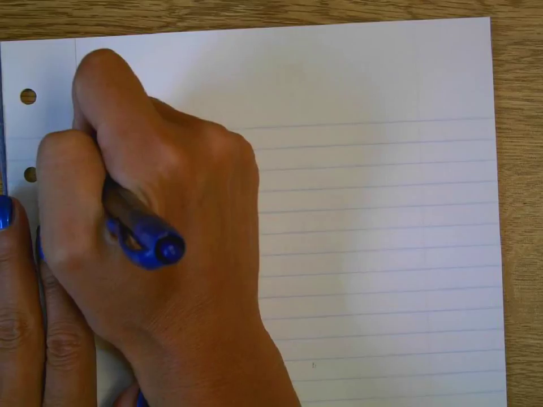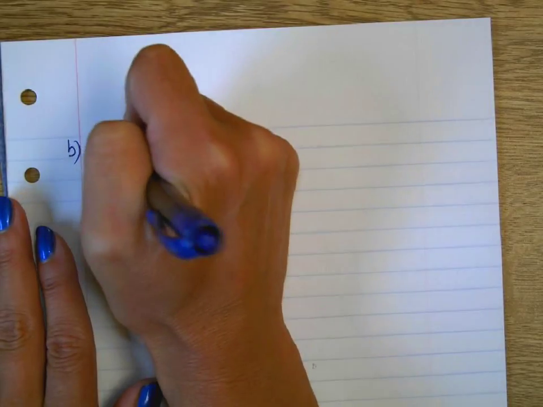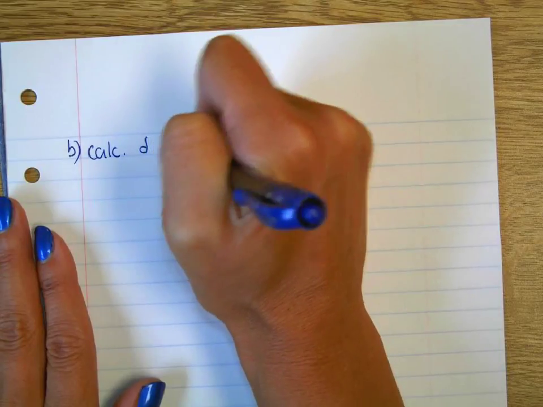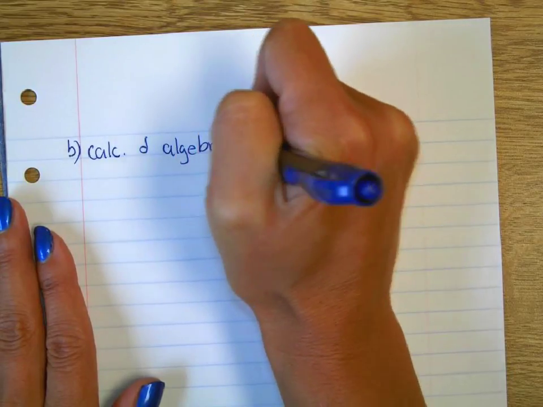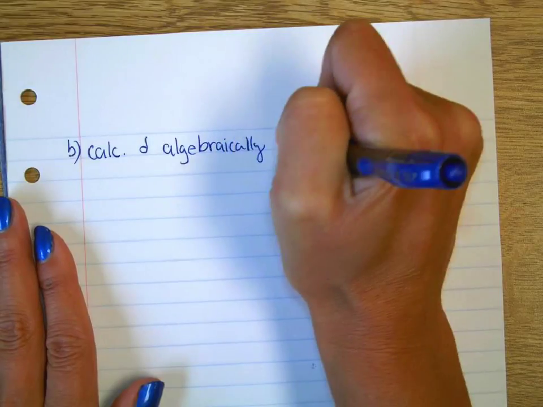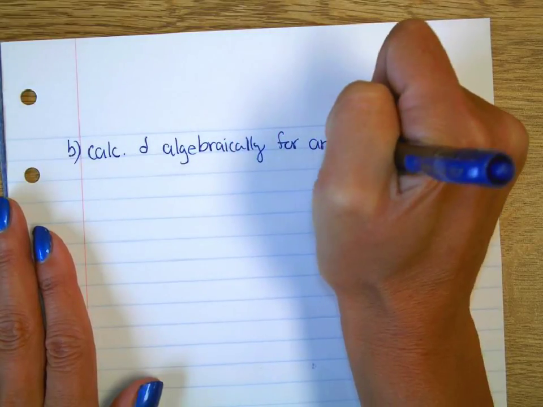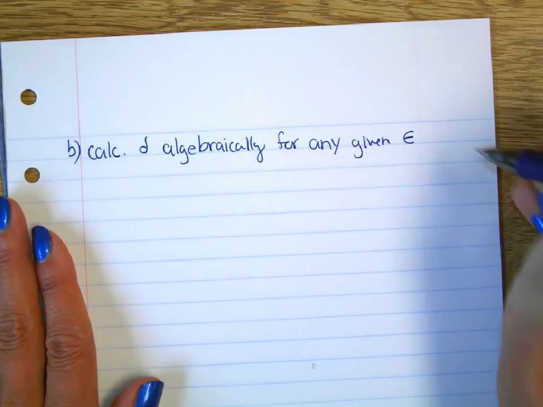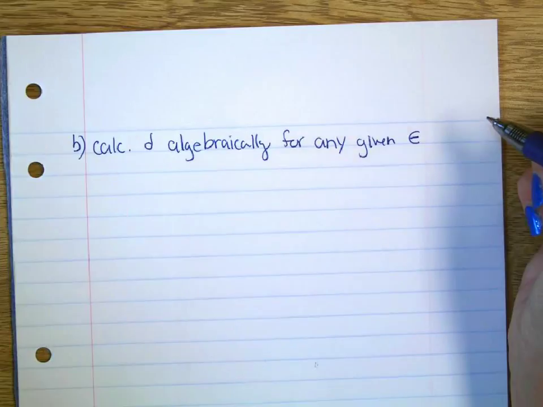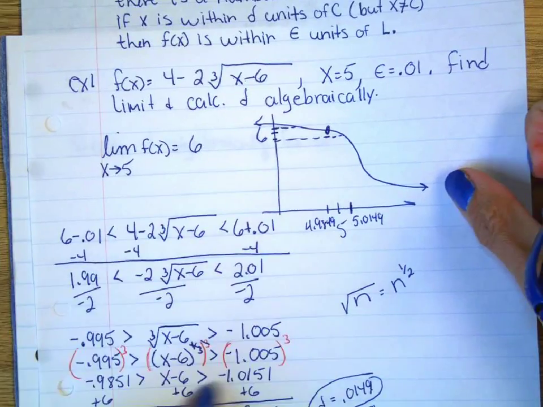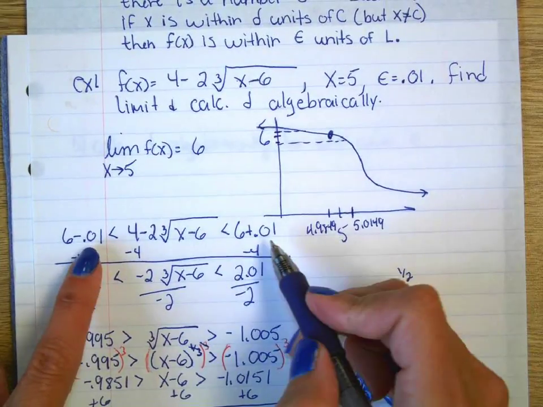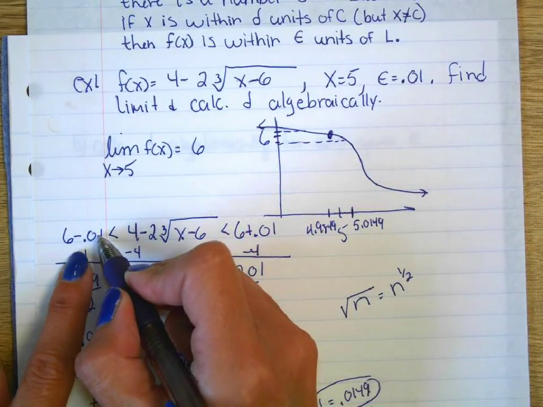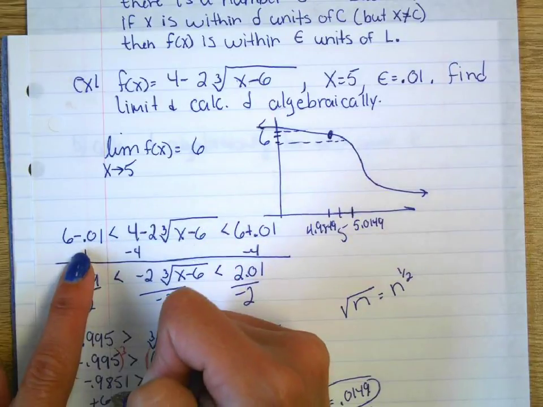Part B, calculate delta algebraically for any given epsilon. What that means is we're going to redo this process, but instead of putting 0.01 in, we're just going to put the variable epsilon in and carry the epsilon through.